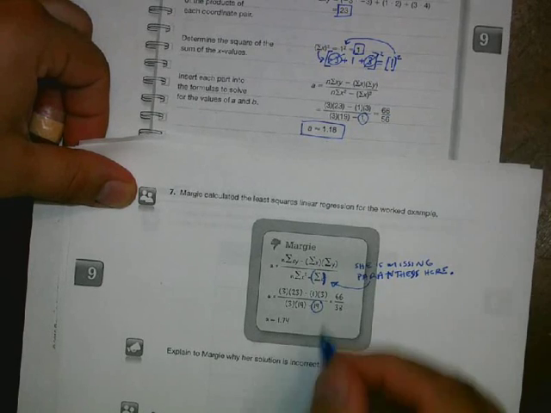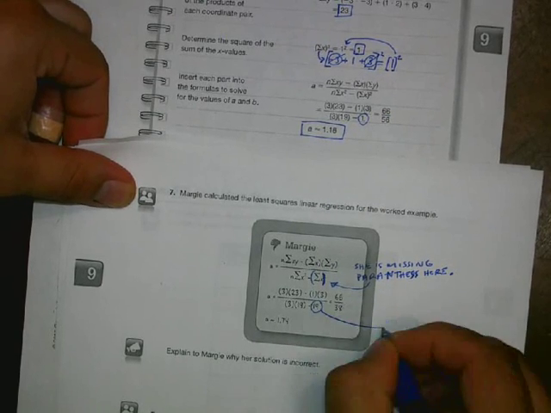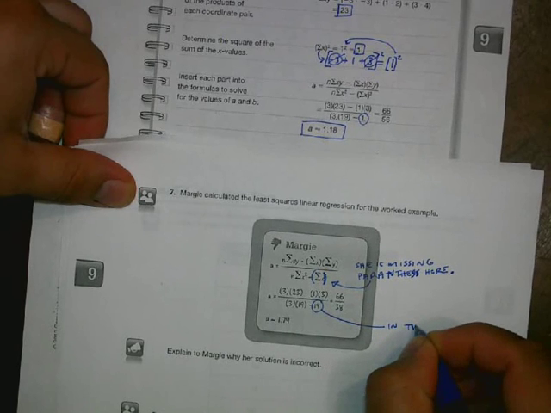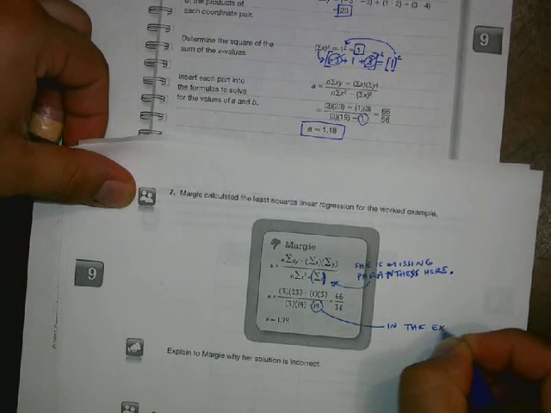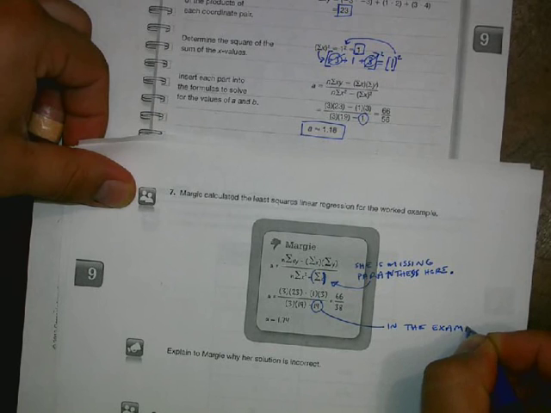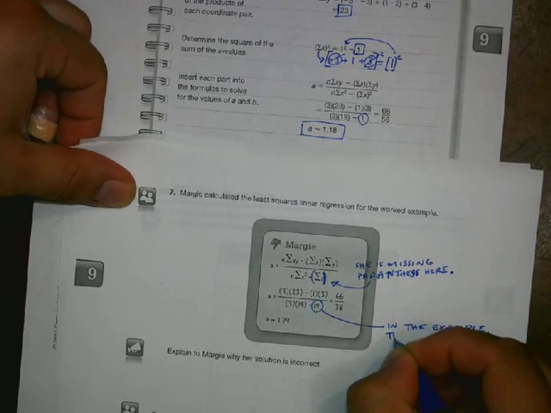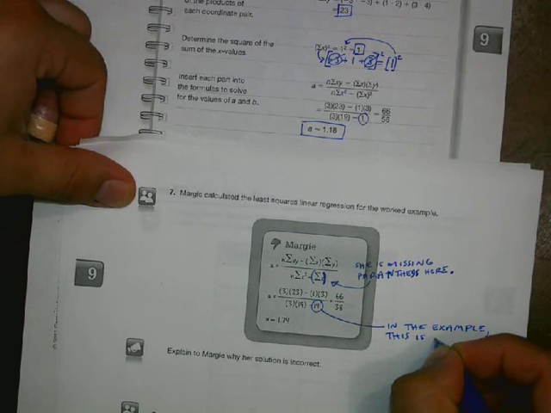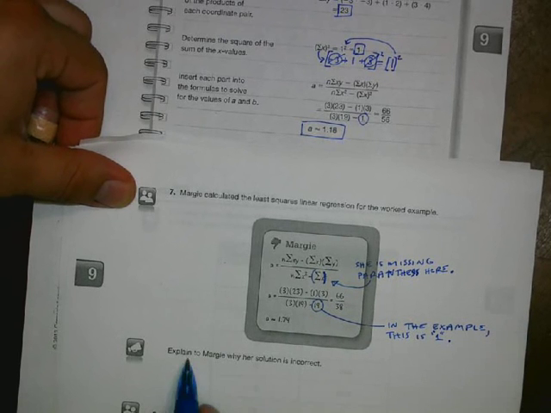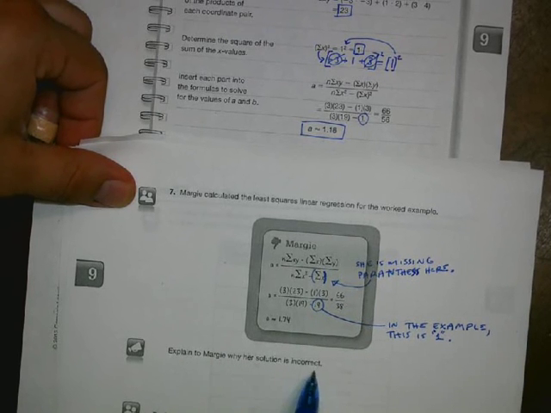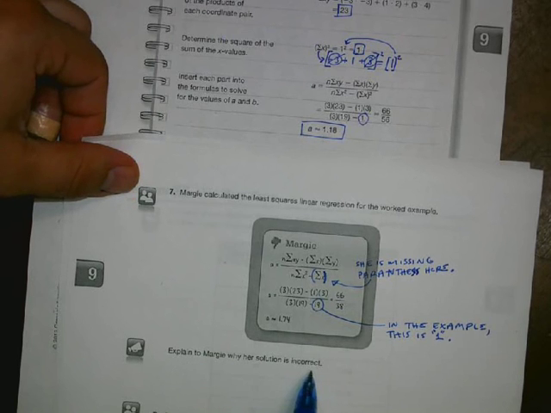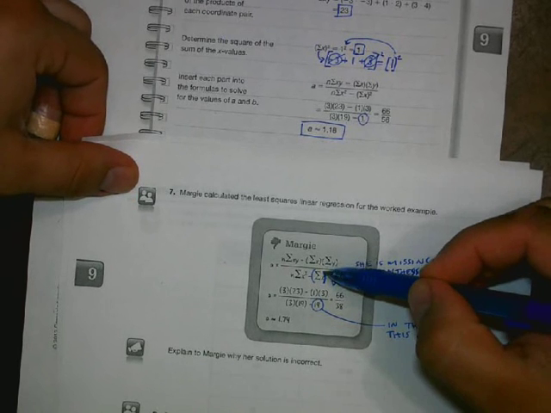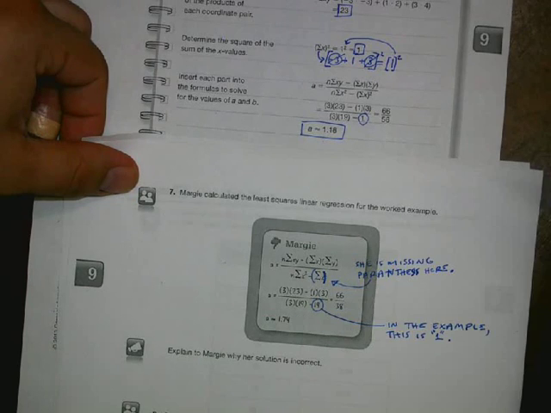Right here, they got 19. Explain to Margie why her solution is incorrect. Okay, so she left off the parentheses and it threw off that number and made her answer incorrect.